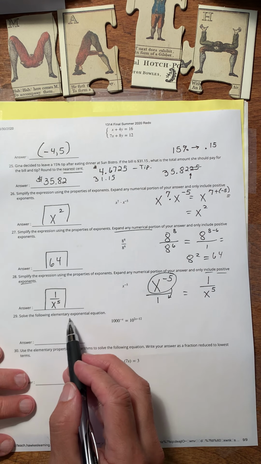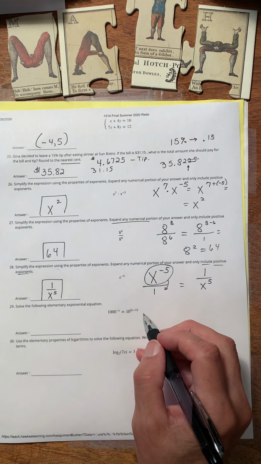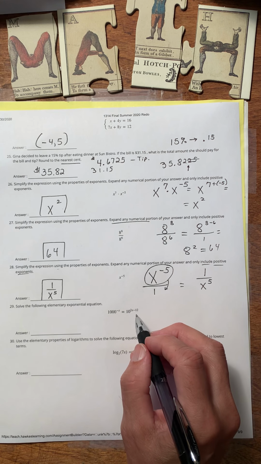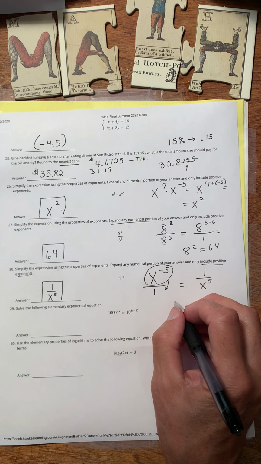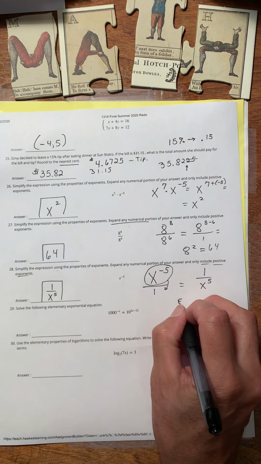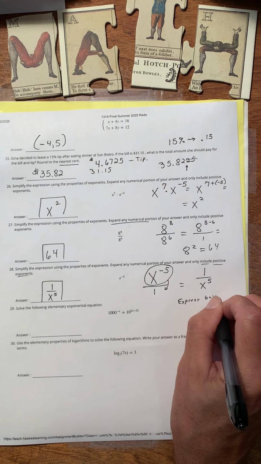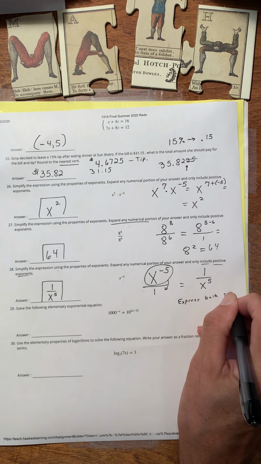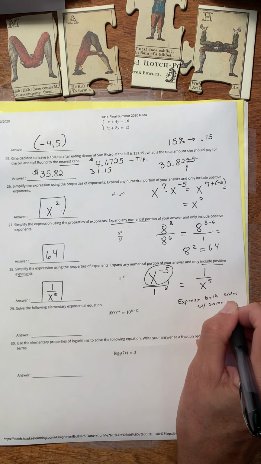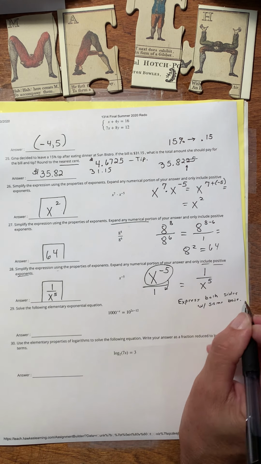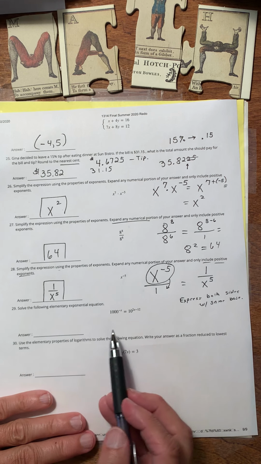All right, solve the following elementary exponential equation. Now here's what we're going to do. I don't know if you remember doing this. We're going to express both sides with the same base. Okay, right now the base here is 10, the base here is 1,000, so they don't have the same base.